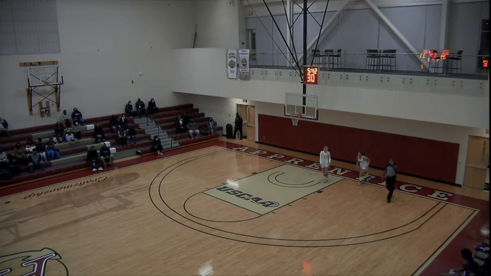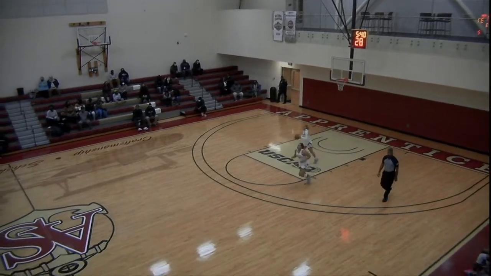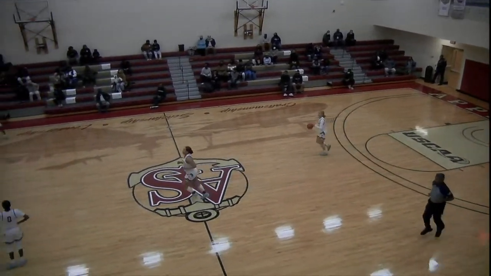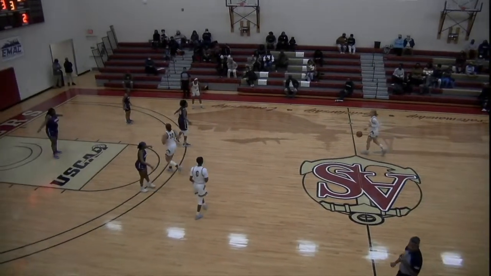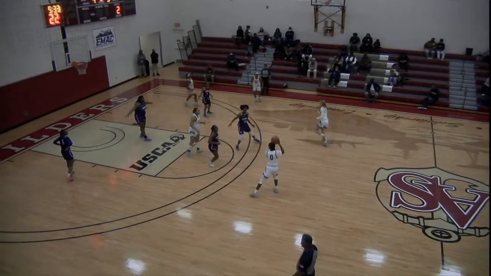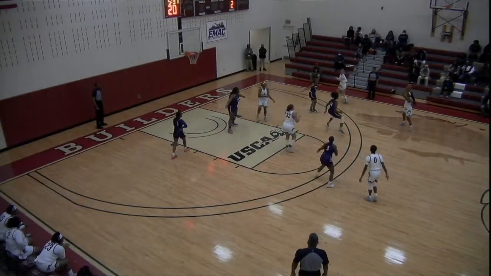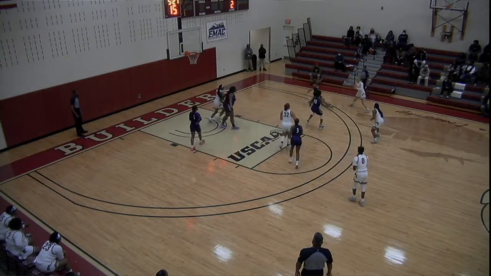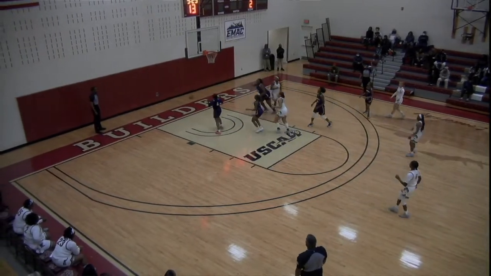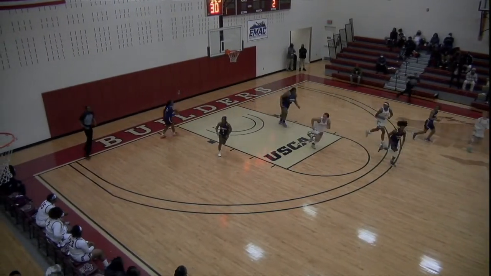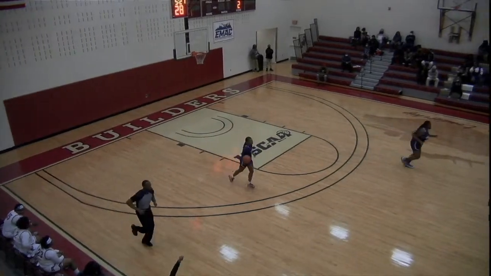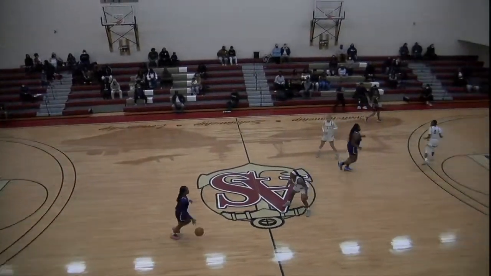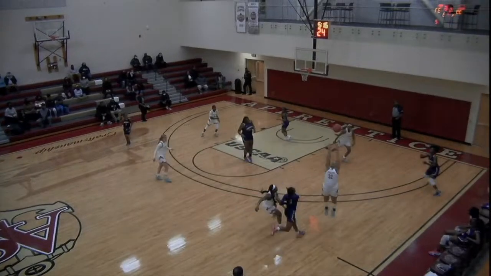And the Lady Builders have held the Lady Tigers scoreless here in the third period. 39-37. Lady Builders with the lead. Lady Builders with the basketball. Working on this zone defense as Paulie Pelham takes an errant shot. And if you're Coach Hill, you just don't want that out of your basketball team, not when they have this momentum.